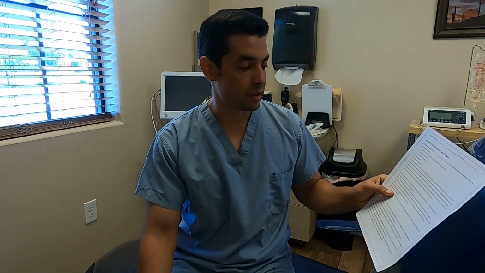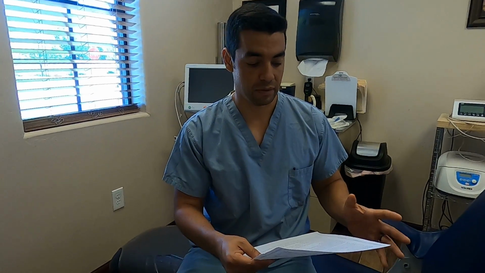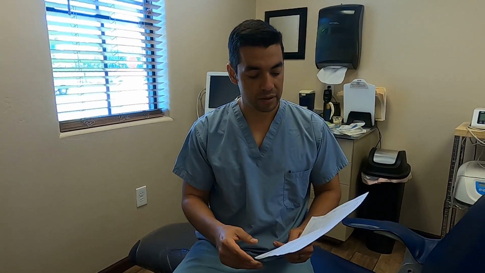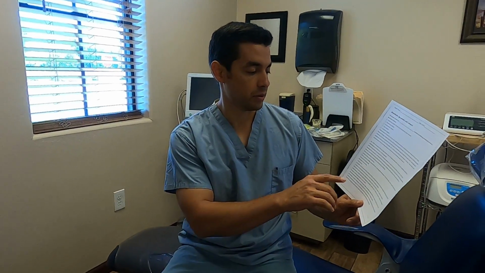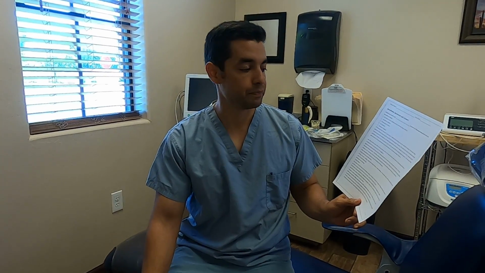So in this consent, it basically notes that the patient has been considered, that the treatment has been considered and discussed with the patient, and these are the things that I would discuss with the patient. One, that they are in agreement with the treatment plan to proceed with sedation.